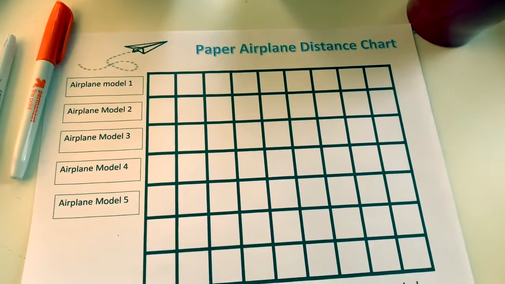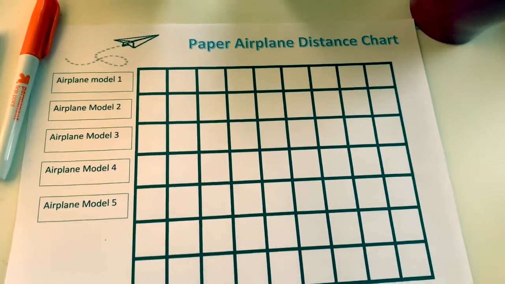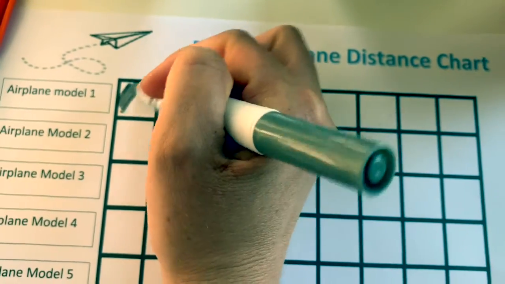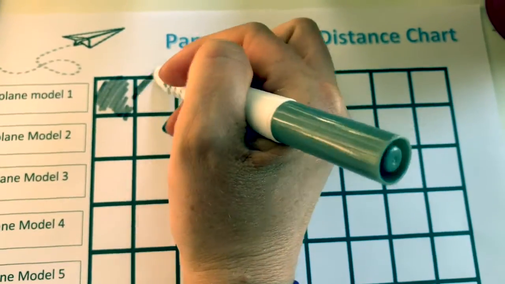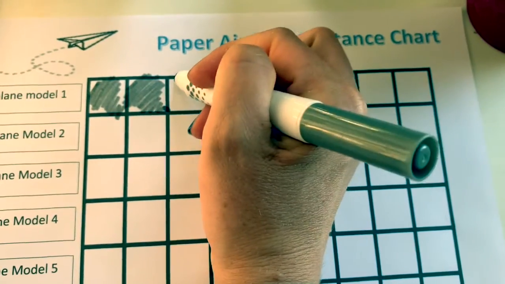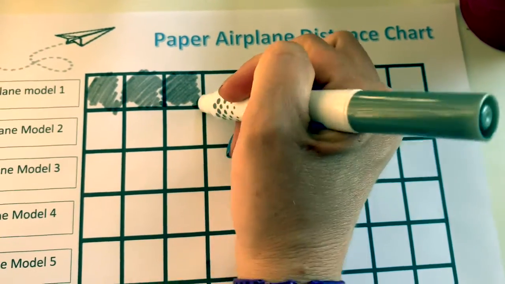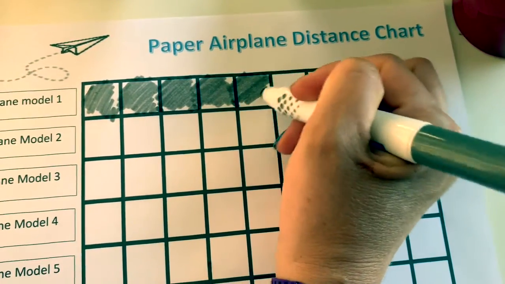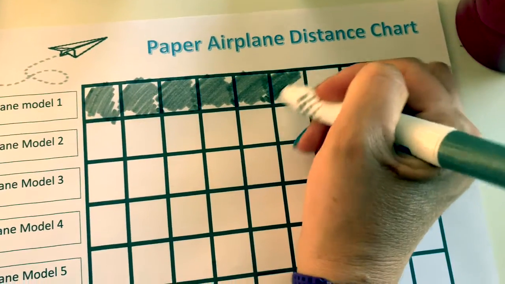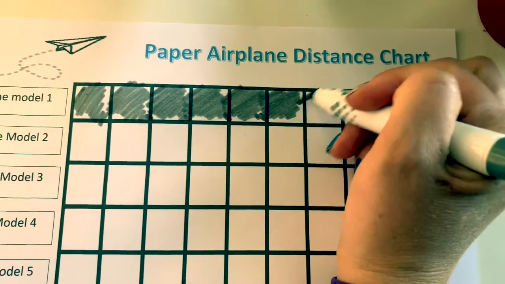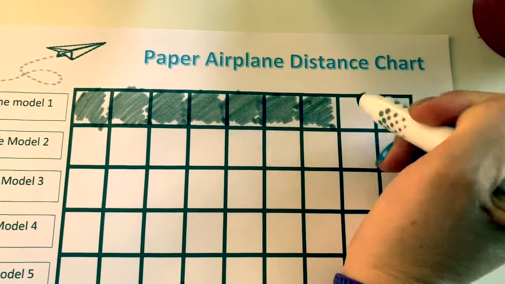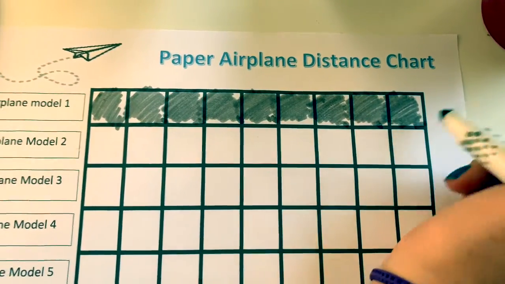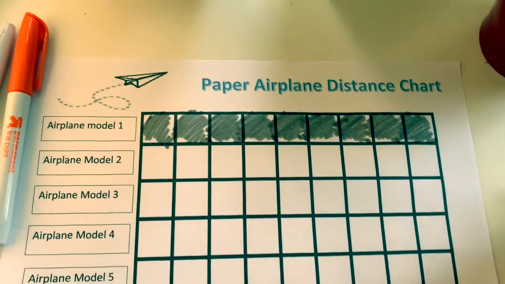So now that our airplane has gone in its flight, let's chart how far it went. So our first model went 1, 2, 3, 4, 5, 6, 7, 8, 9 feet. It went the farthest.